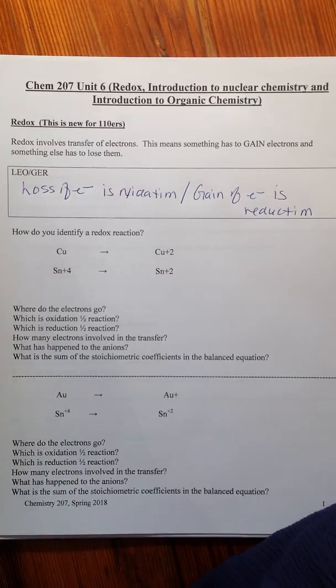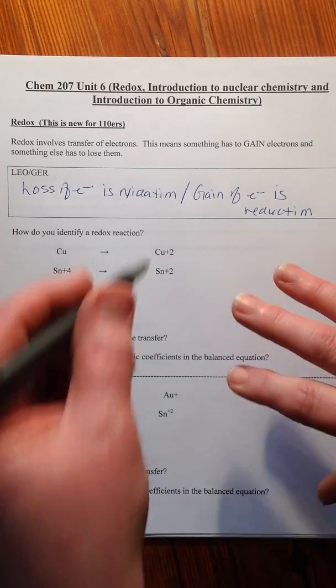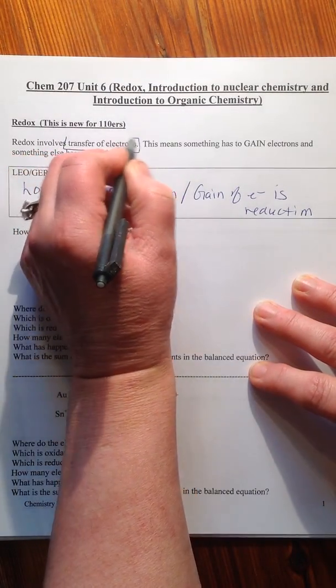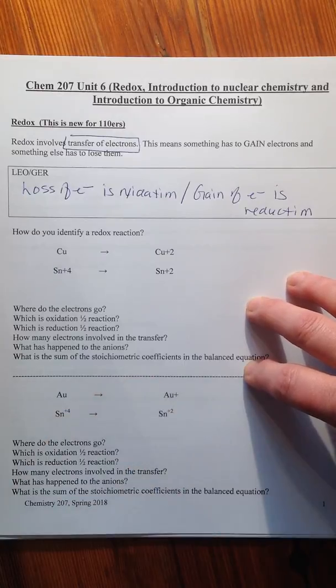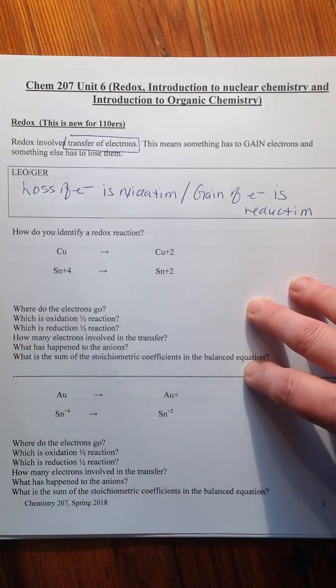Redox is completely new for people who've taken 110. 110 does not cover redox, which involves transfer of electrons. This means that something has to gain electrons and something else has to lose them.